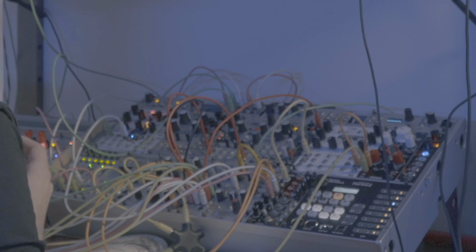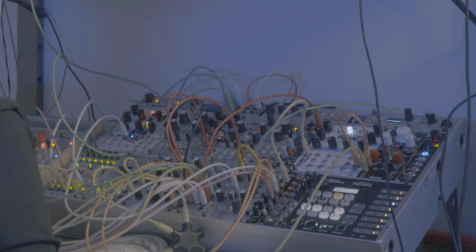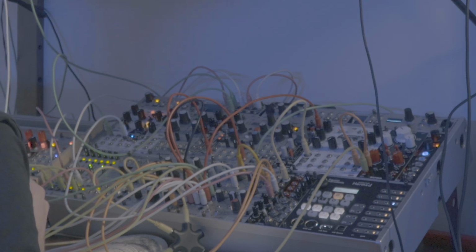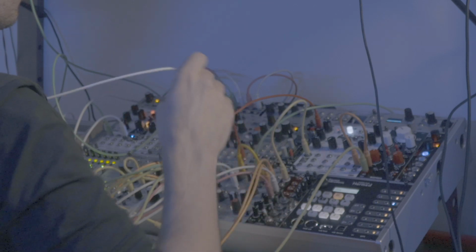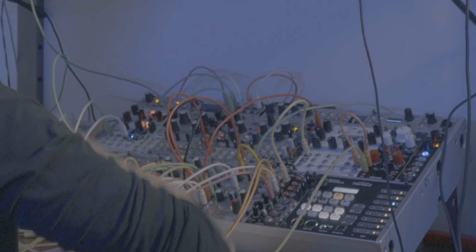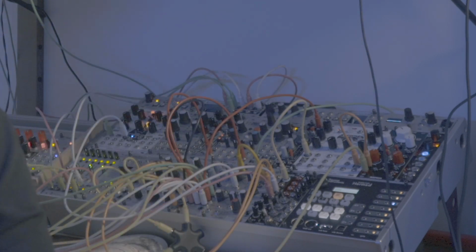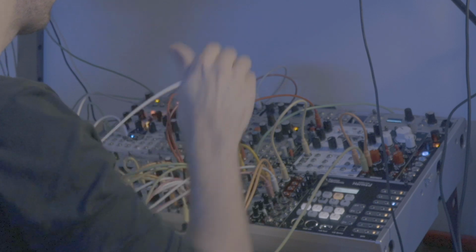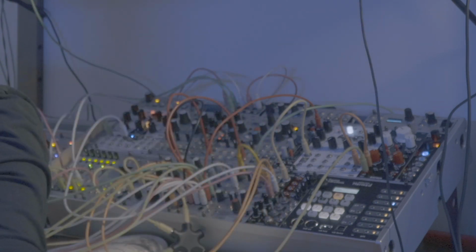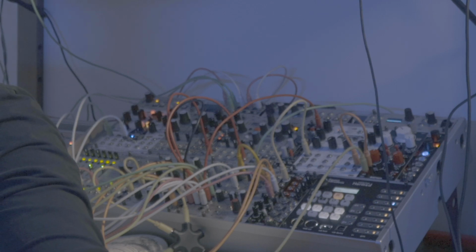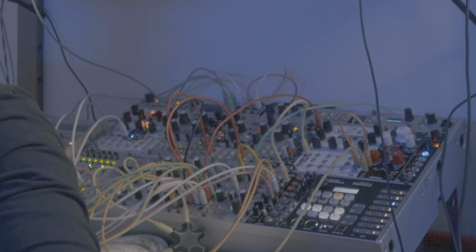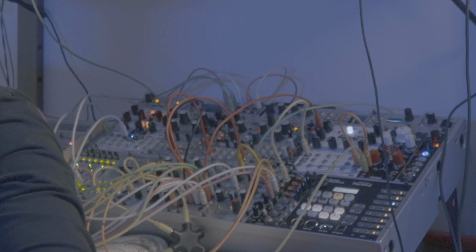Well, this does not really have a sound source, this is just an envelope. This is the trigger, but this is, I confuse myself. This is the sound source, and then it goes through this, and it doesn't really have a clock. It doesn't need a clock.